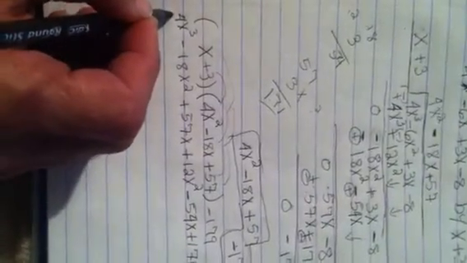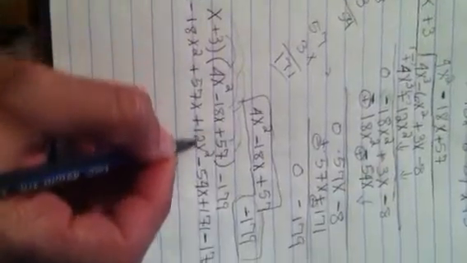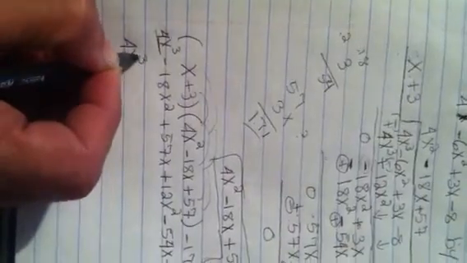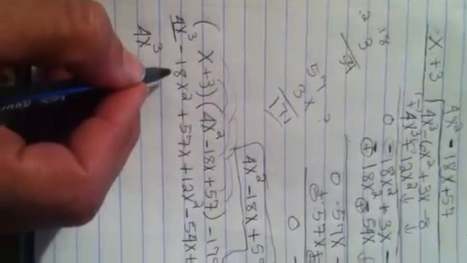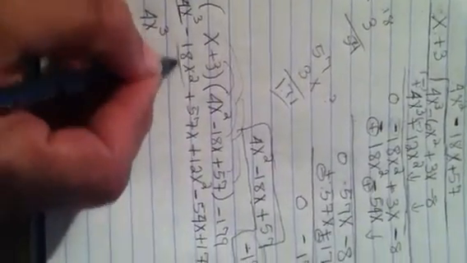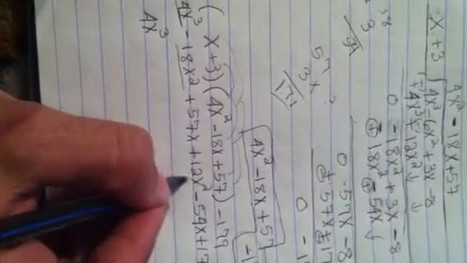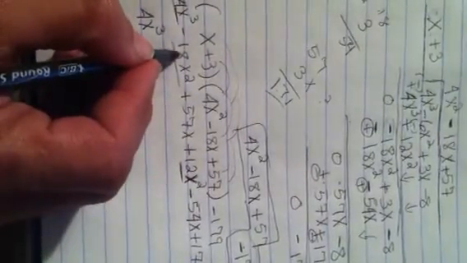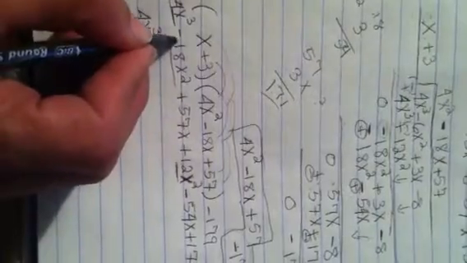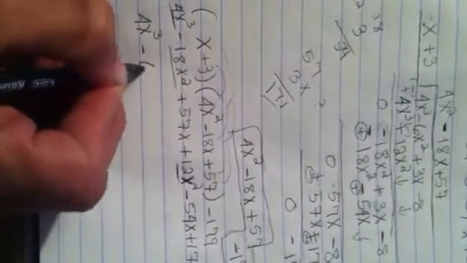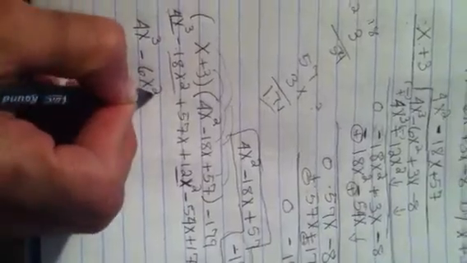So now let's group. Okay, we have here 4x cubed. Do we have any other 4x cubed here? No, so we bring it down. And then negative 18x squared. Do we have any other x squared? Yes, a like term. We have to add the like terms. So negative 18x squared plus 12x squared, that should be 6, and the big number is negative, so we do negative 6x squared.